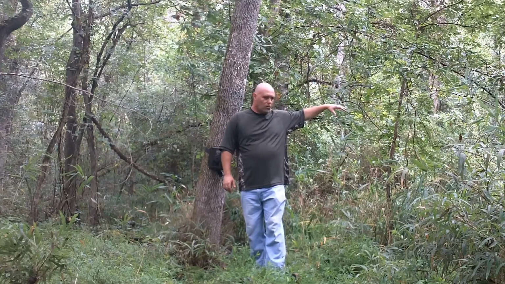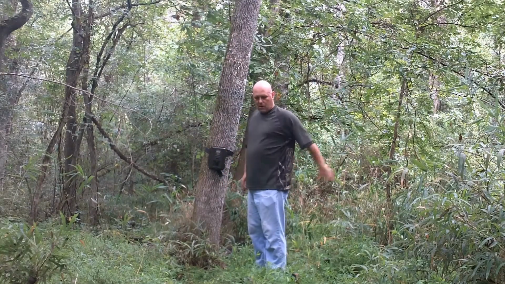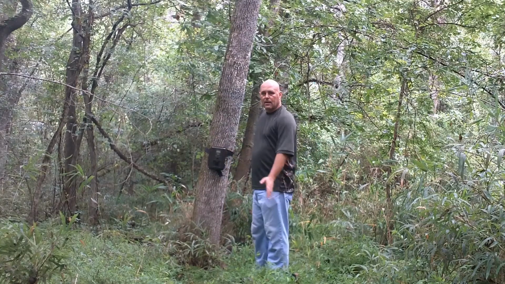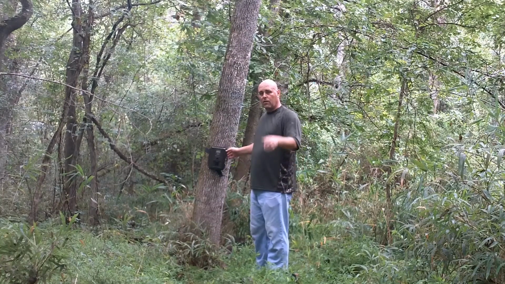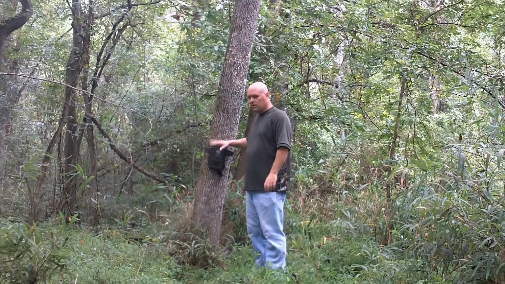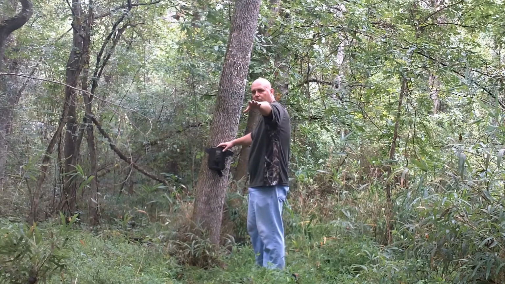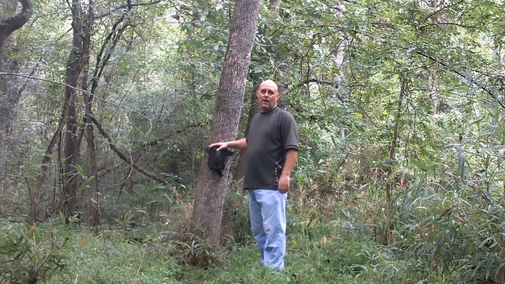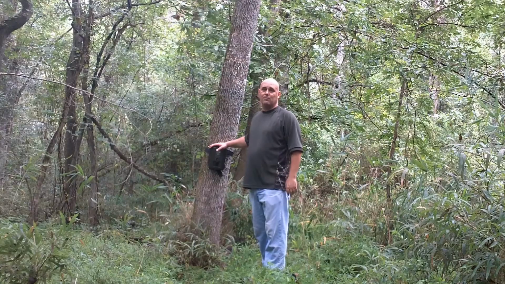So what we're trying to do, the way the tracks are leading, is coming from behind me across the creek, and it's flowing right straight toward the video camera here. So this camera should pick them up as they come through here, so I can see what kind of animals we got coming through and what times they're coming through.